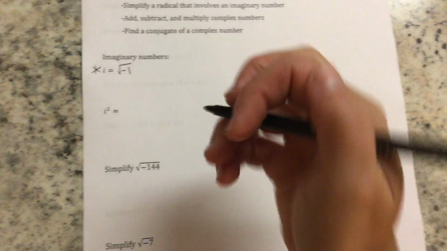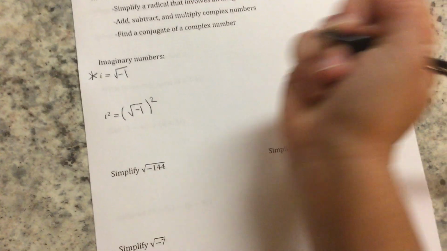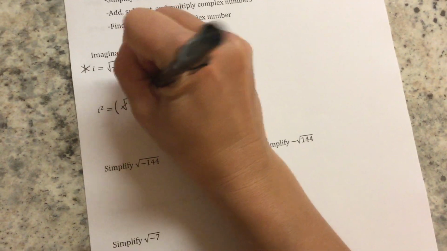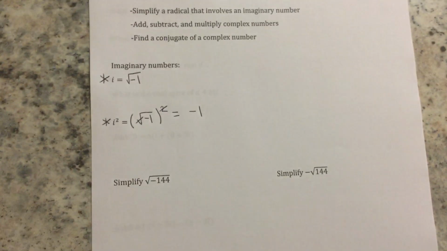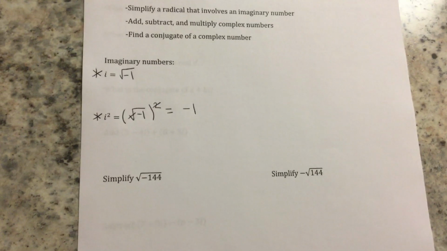So if I know i is the square root of -1, if I have i squared, I have the square root of -1 squared. We notice that the square root and squared cancel each other out, and I'm just left with -1. So i squared equals -1. Those two things are very important. We're going to use those throughout this course and throughout this module.